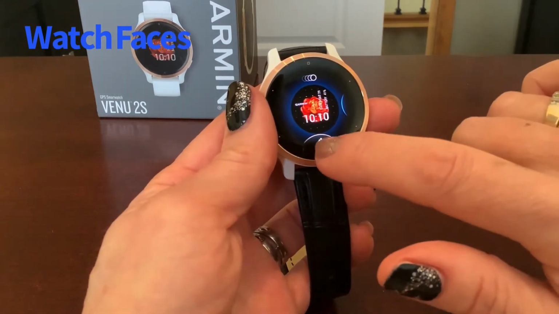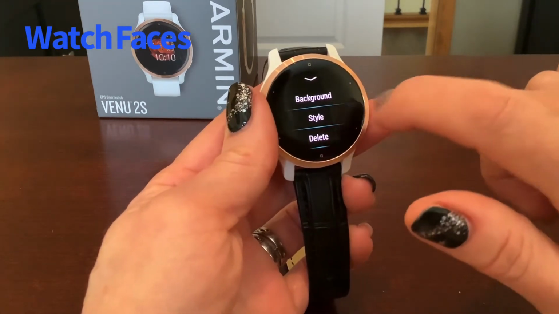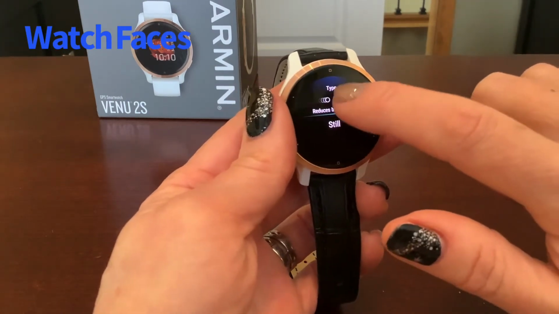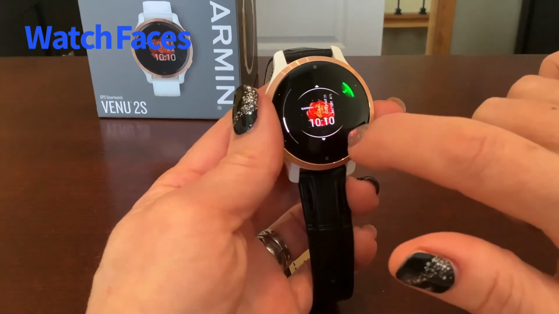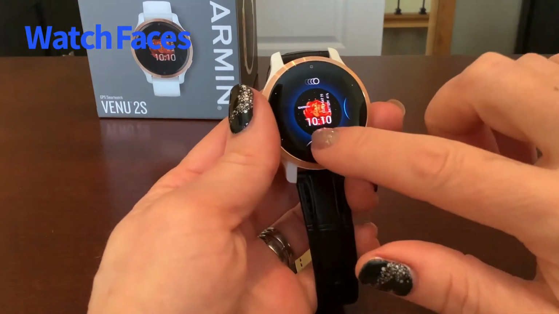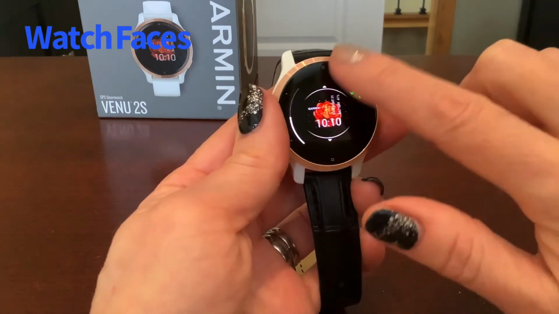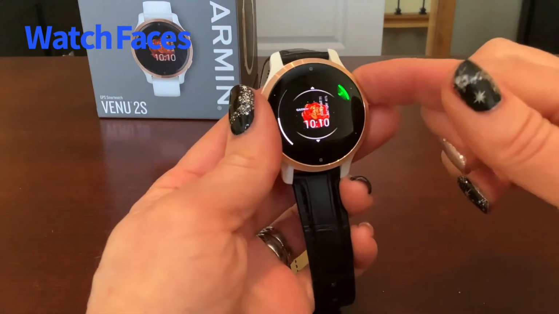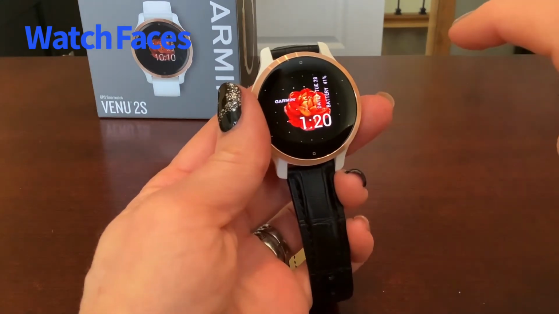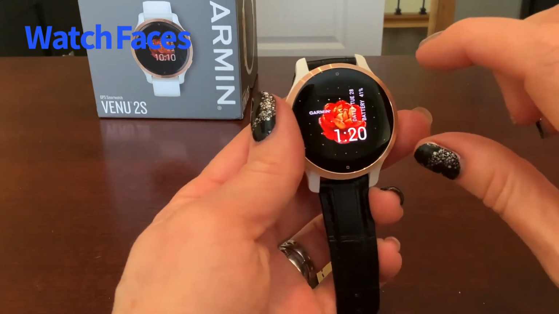So first of all, this little pencil here allows you to edit. You can pick the background, the style, or you can delete it. The background, you have two choices, live or still. I'm going to go with live just so you can see it. And the style is just basically what the numbers look like. Now if I tap on it, that's what the live version looks like. It's just a moving animation. It does use up a lot of battery though, so I generally don't turn those on.